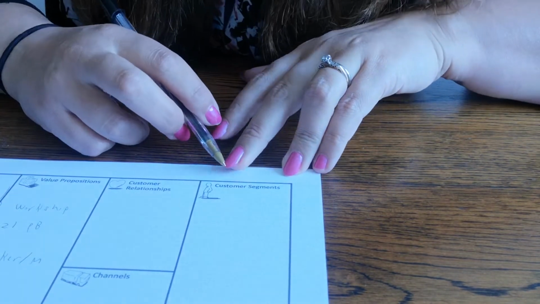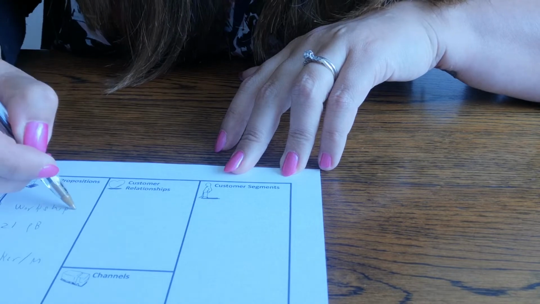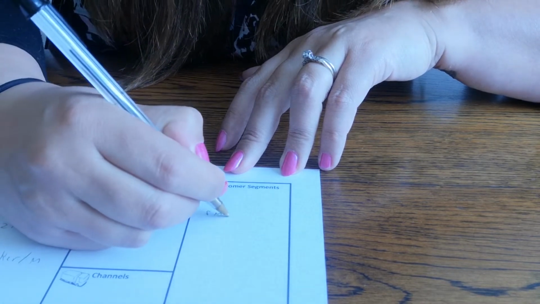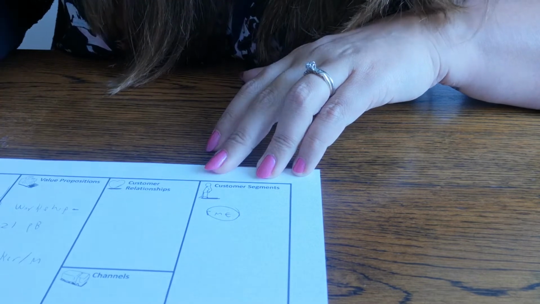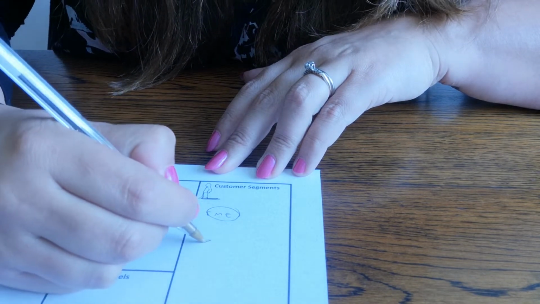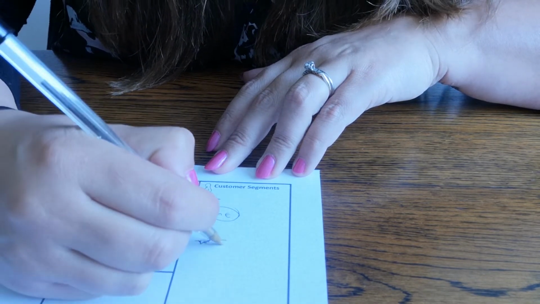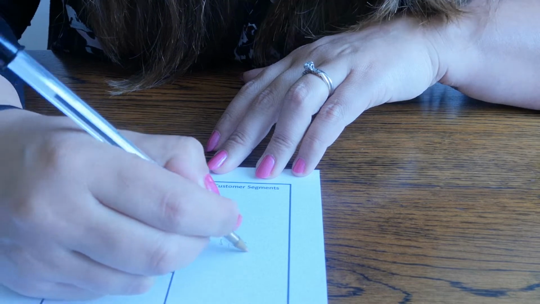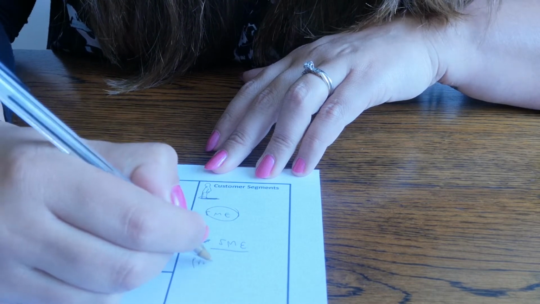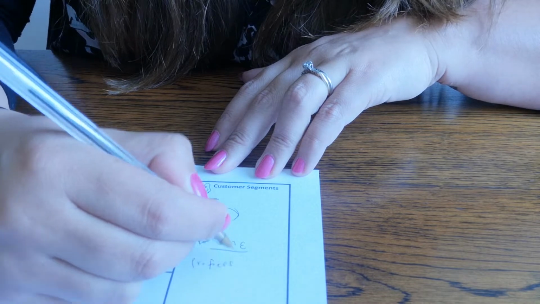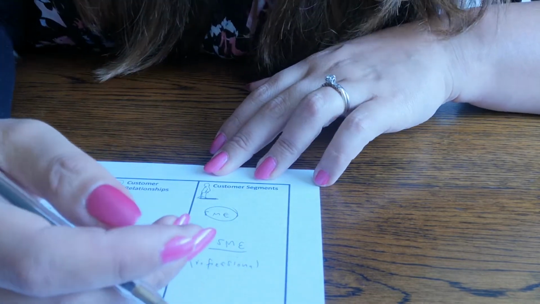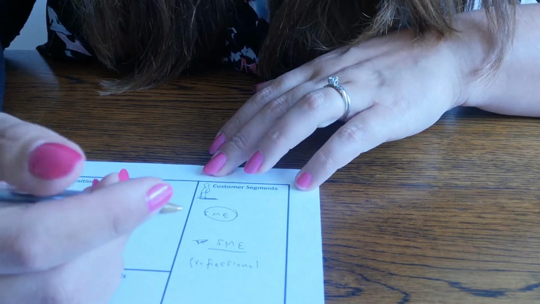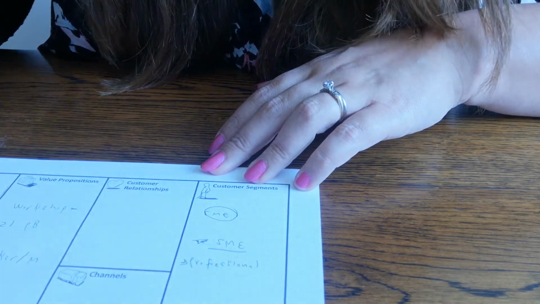So customer segments. For my workshops, it's going to be the SME market. So I'm helping people to develop their business. One-to-one personal branding sessions, again, it's a mix of people. So it's SMEs, but it's also maybe professional women who are working in the business and want to escalate their brand internally so that she can get more job opportunities. So that's another market for me.